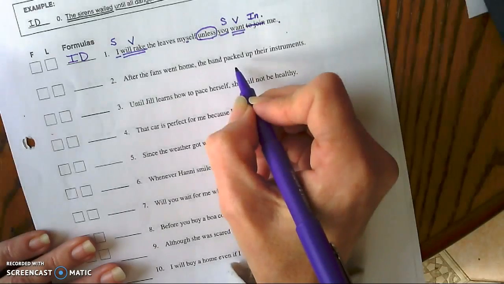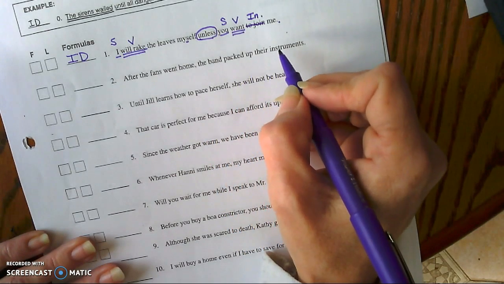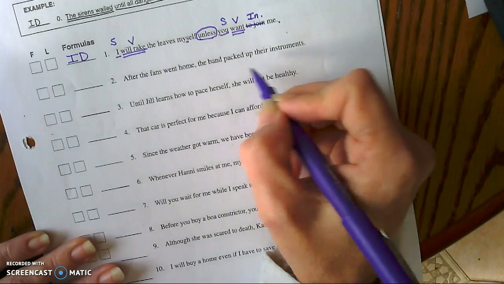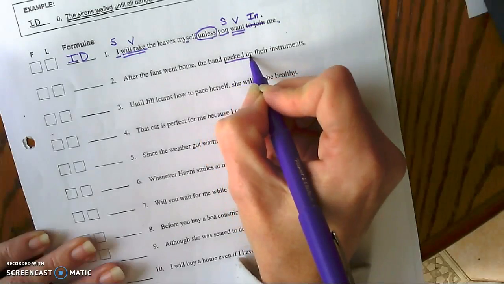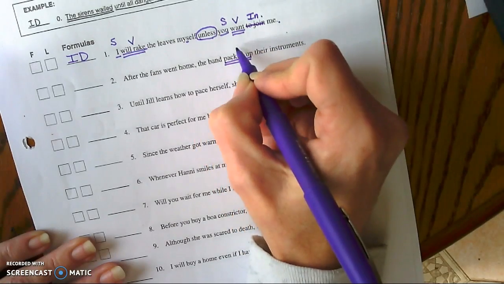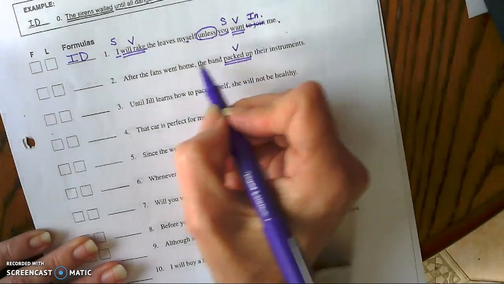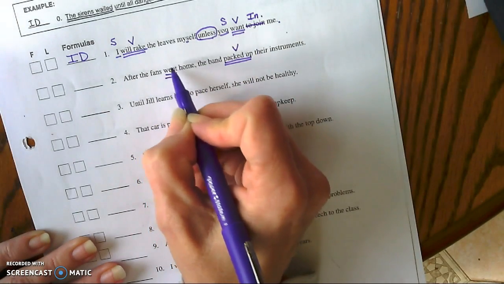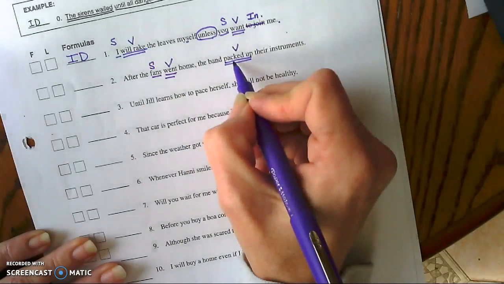Number 2, I see that I have really no prepositions. "Packed up" is a verb phrase, and I'll talk about that on Monday. And then I have "went" as a verb. Who went? The fans went. Who packed up?